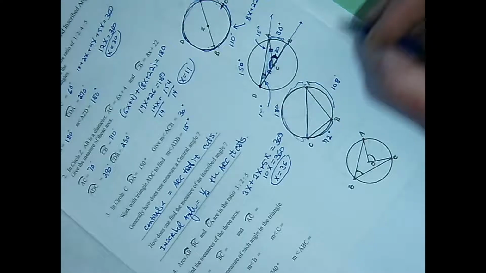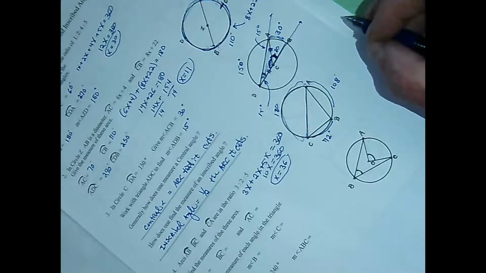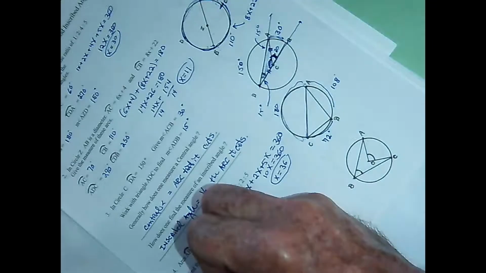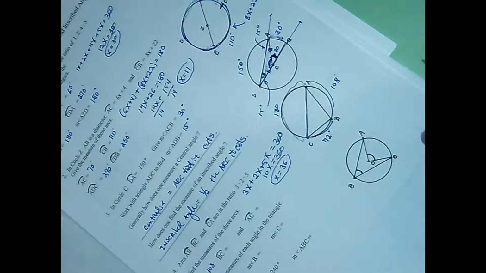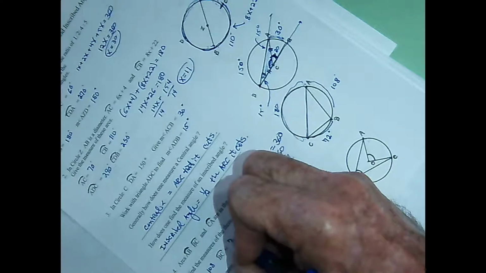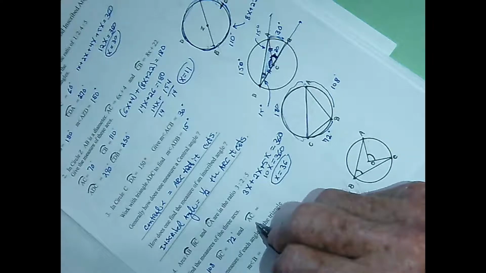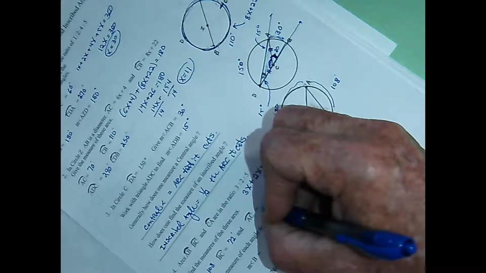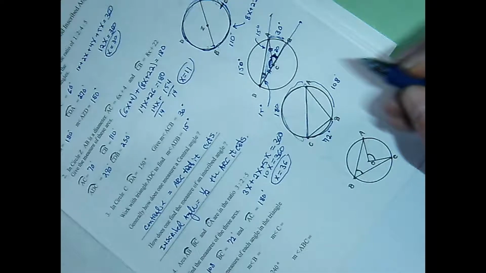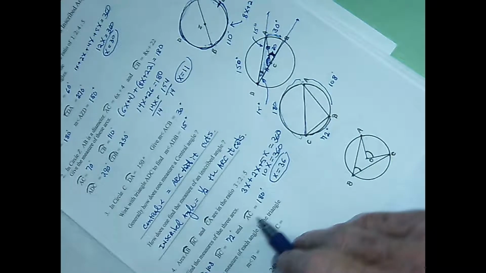I'm curious about these angles now. I'm going to have to figure that stuff out. Arc AB, we figured that out to be 108. Arc BC, we figured that one out to be 72. And arc AC, that really should be named with 3 letters, but I don't have that opportunity. I'm going to call it 180. Whenever you have a semicircle or more, we ought to name it as a major arc. That should be with 3 letters, but we'll go with what we got.